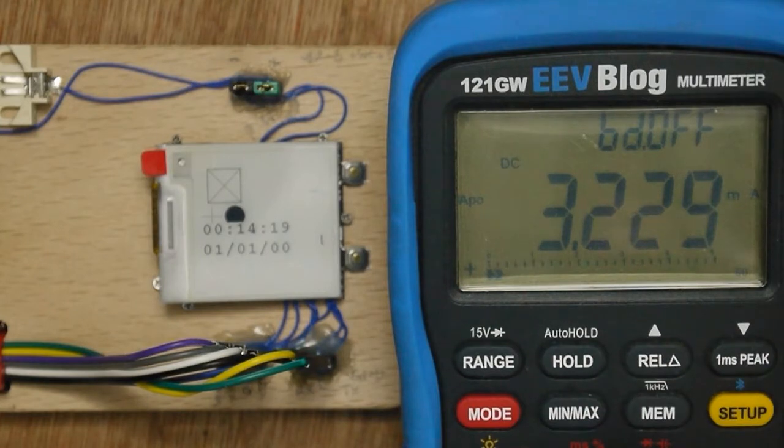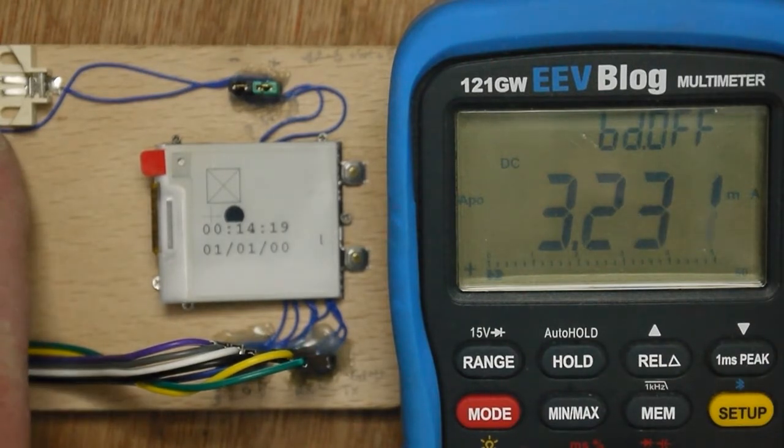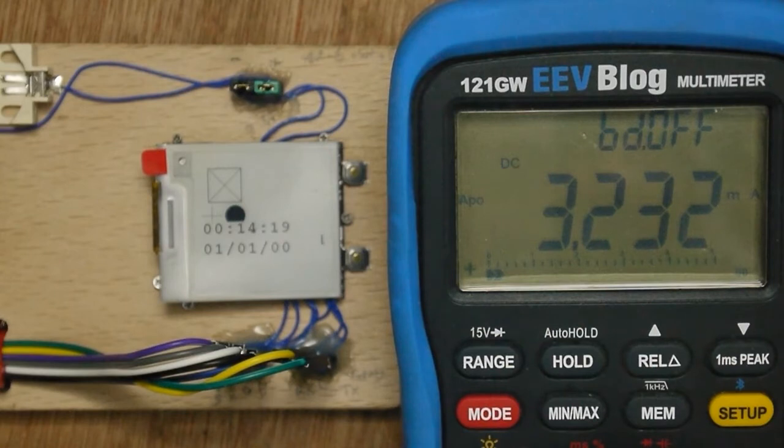I have had it running off the 2032 now that I've reduced the clock rate on the STM32. If you run it at 48 megahertz, you end up with a current consumption of about 30 milliamps, which just flattens the battery. It pulls the voltage down to a level at which the processor won't run anymore.